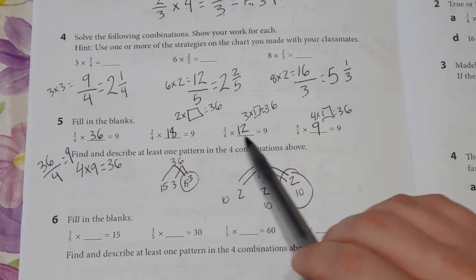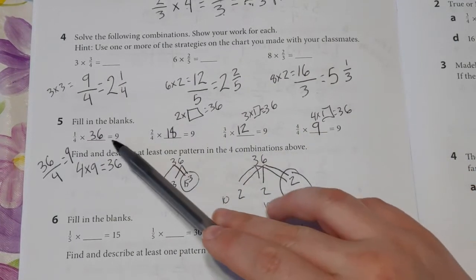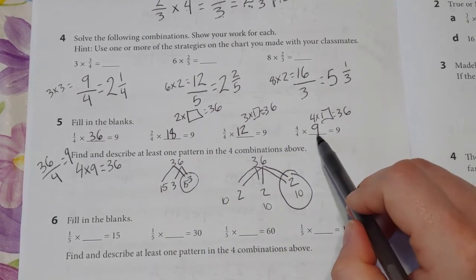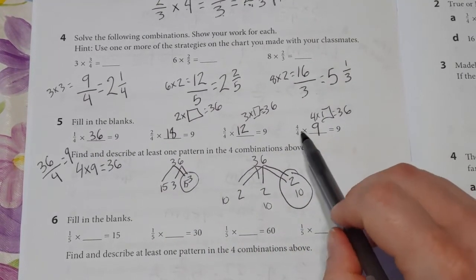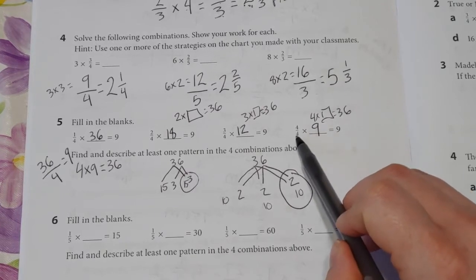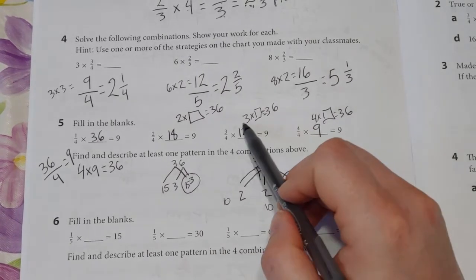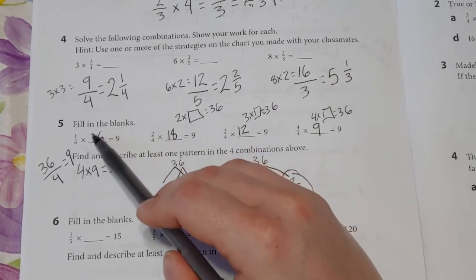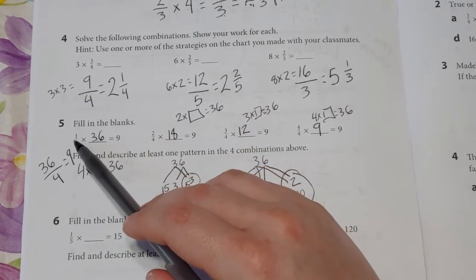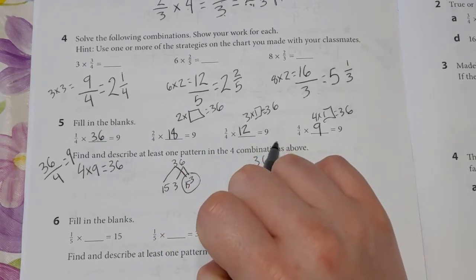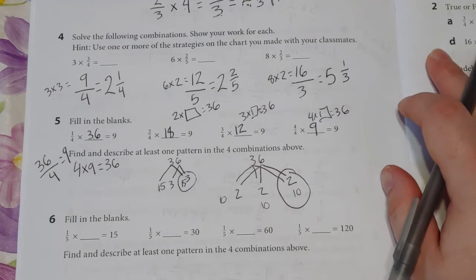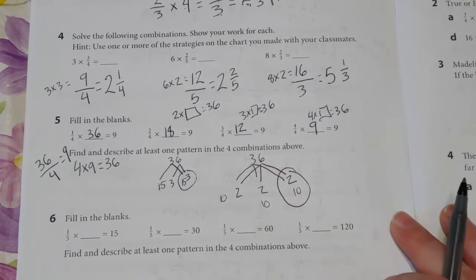So I notice that all the answers are the same, and the bigger the fraction that got, the smaller the amount of them we needed. So I only needed 9 groups of 4/4 versus 12 groups of 3/4, 18 groups of 2/4, and 36 groups of 1/4. So that numerator, that top number, the bigger it is, the fewer of those groups I needed. If you found another pattern, fantastic.